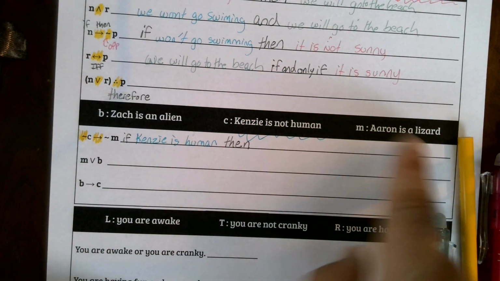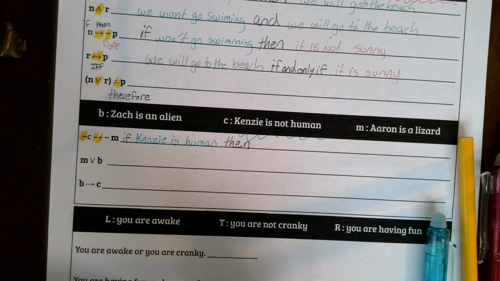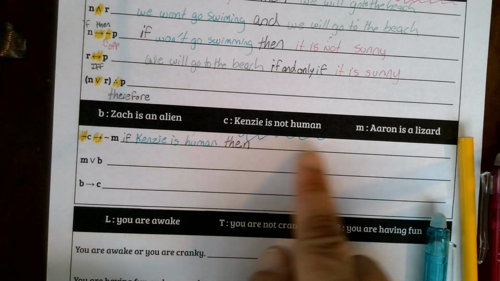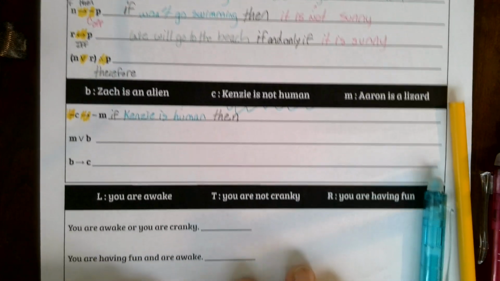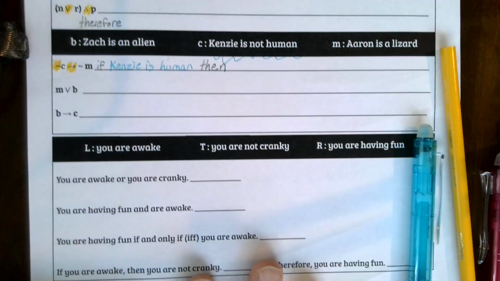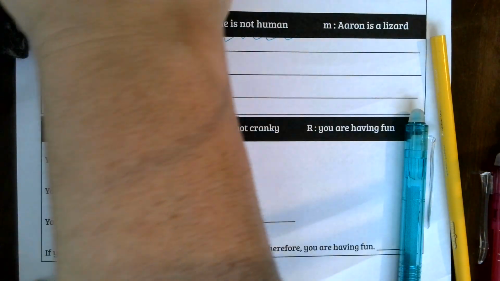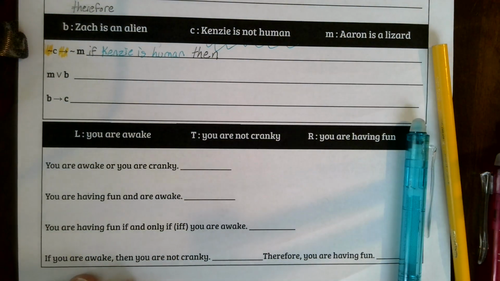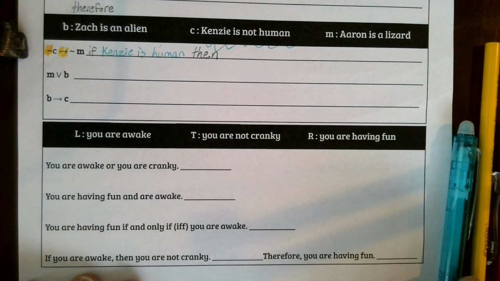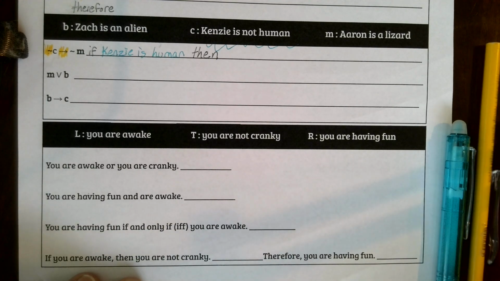Aaron is a lizard. So what's the opposite of being a lizard? Write down Aaron is not a lizard, okay? You can do that there. Let's also take a couple of these and see if we can figure out how to write them in notation, okay?